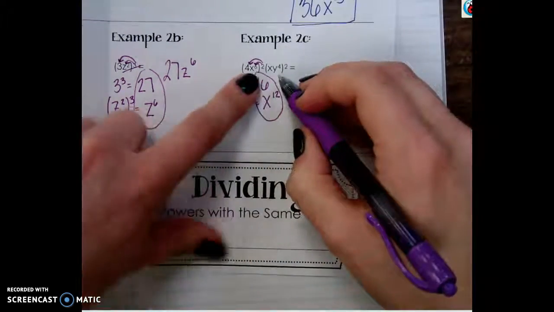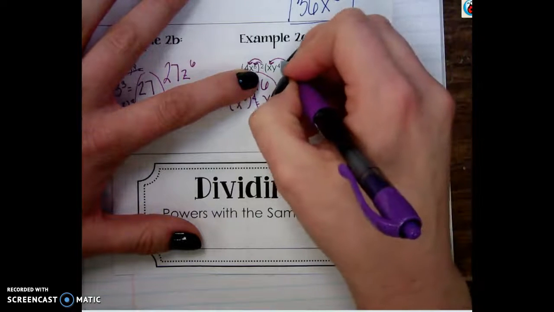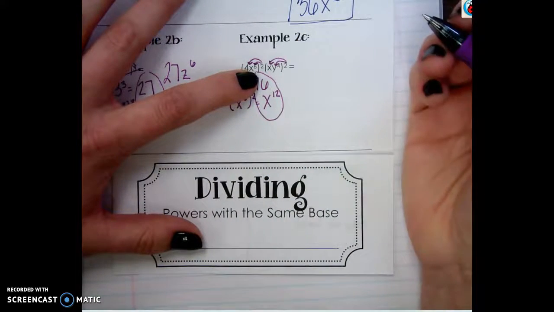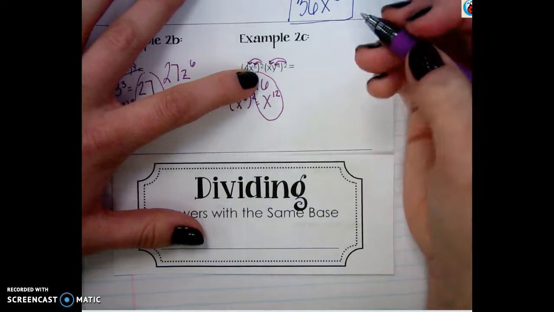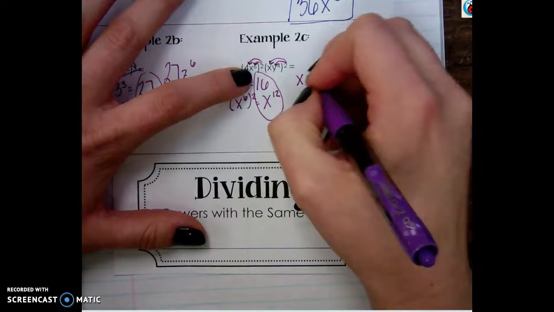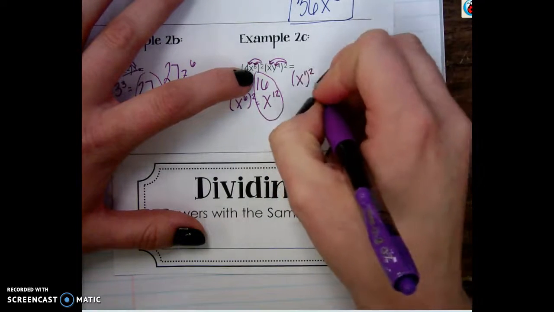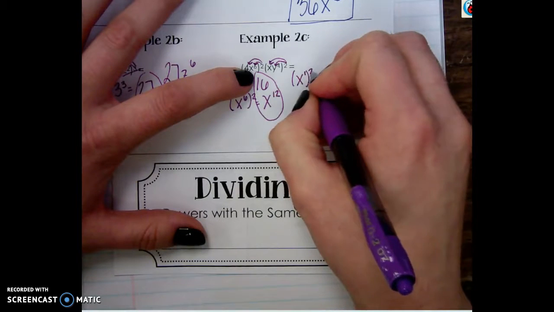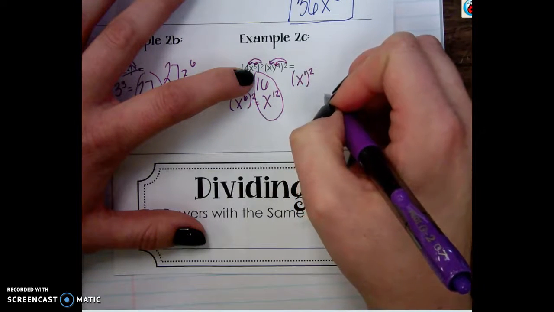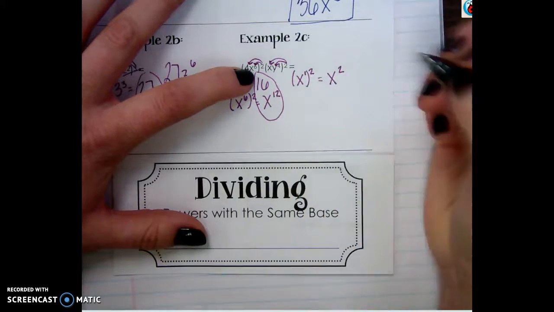Let's look at the second part. This 2 is going to be brought to the x. This 2 is going to be brought to the y to the 4th. And now let's break that up there. Okay, so we have x to the second power. Well, if there's no exponent here, it's an invisible 1. So x to the first to the second power is going to be, multiply your exponents, x just squared.